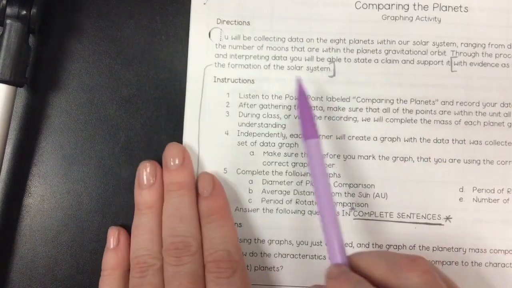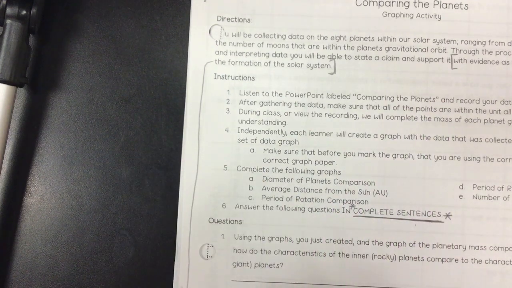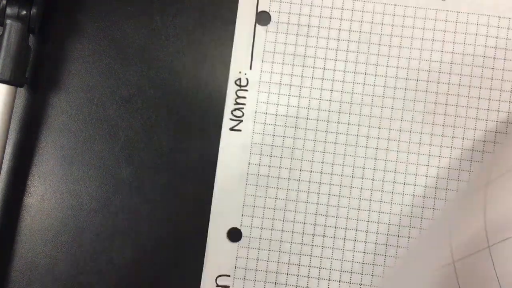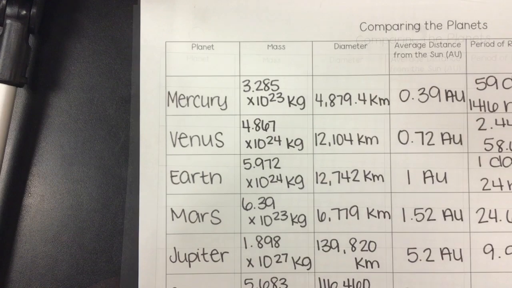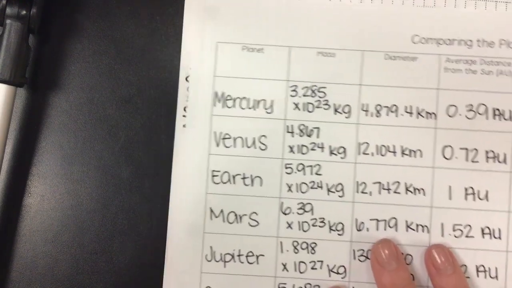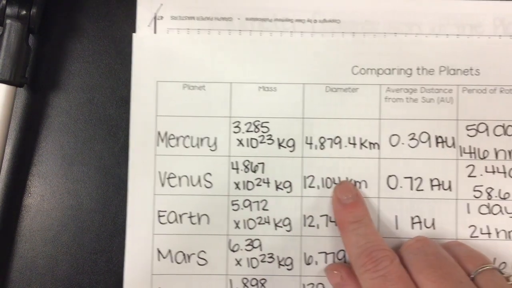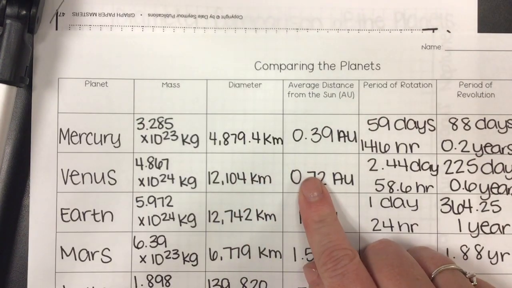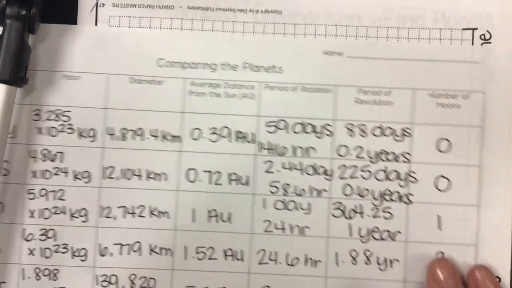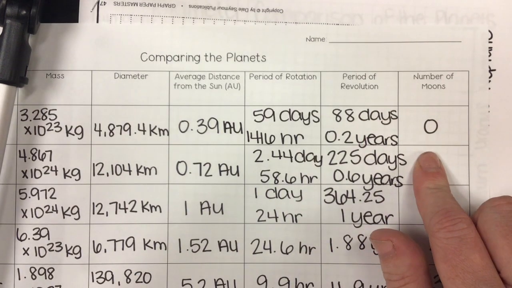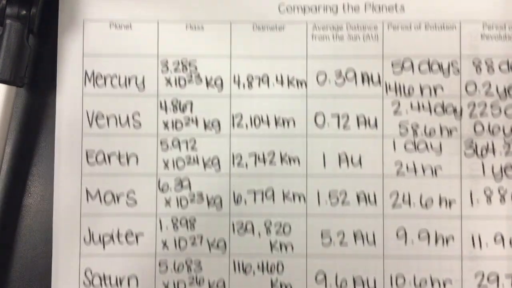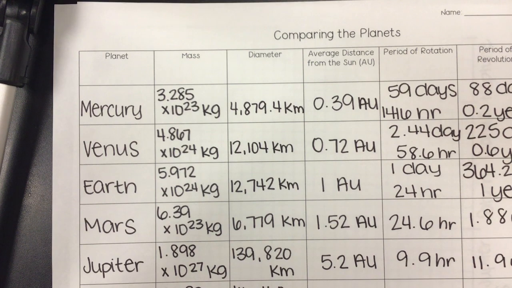Okay, so to be able to collect all of this data, listen to the PowerPoint labeled Comparing the Planets. That is found within your Schoology folder in the assessments. Okay, and then you are going to be able to fill in this graph. So I took the time, I went through, I listened to my PowerPoint and whatnot, and I was able to identify each of the planets, their masses, their diameters, the average distance from the sun, period of rotation, period of revolution, and the number of moons for all 8 of our planets. Okay, again, all of this is found within the PowerPoint.